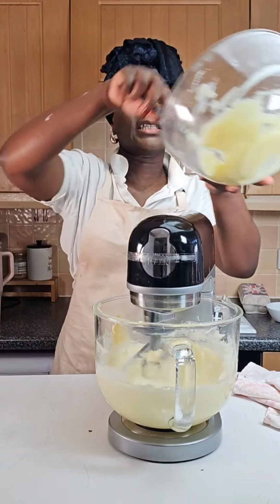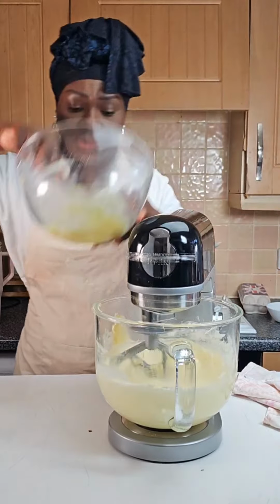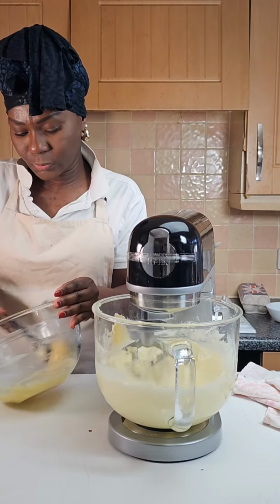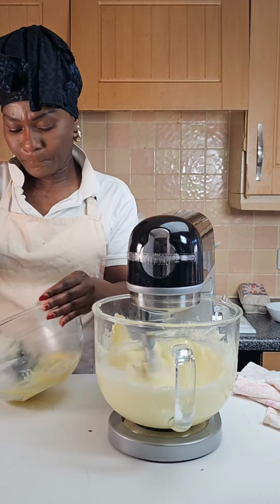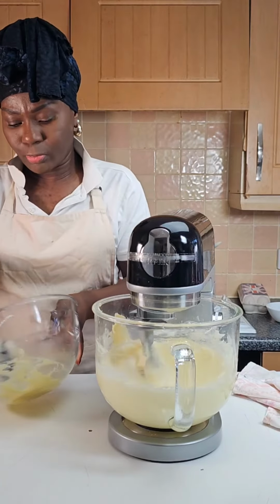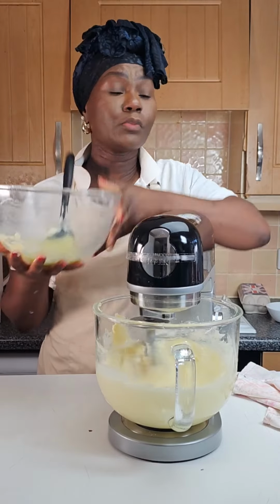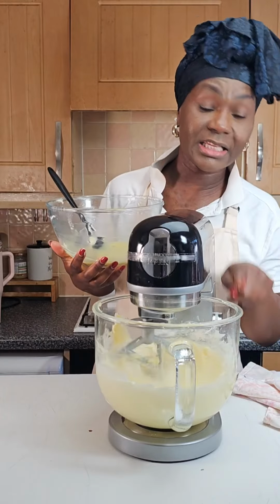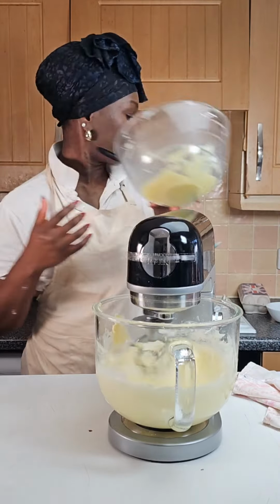What I am doing here is I've just melted the white chocolate to make a quick ganache. What you want to do is leave this to cool because it's hot. If you put this straight into the buttercream, it will melt the butter and the mixture will fall apart.